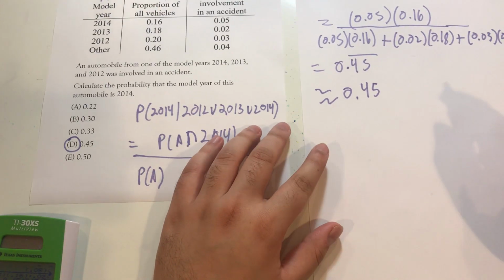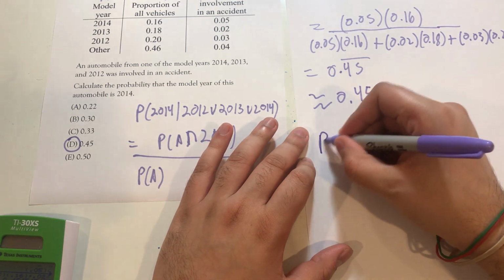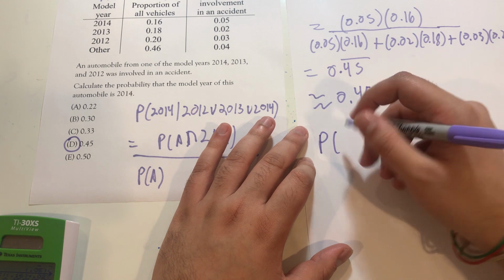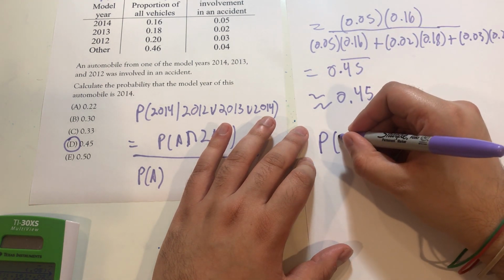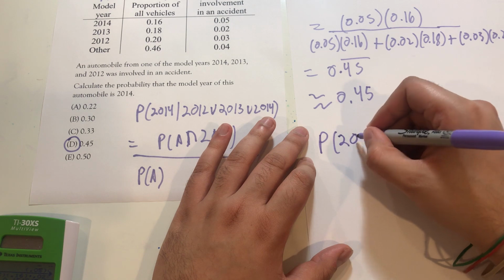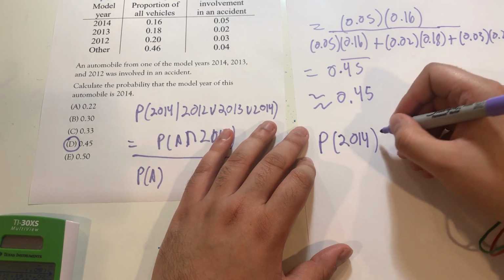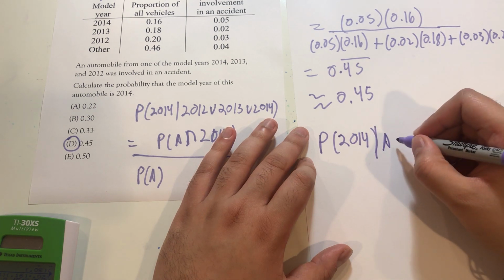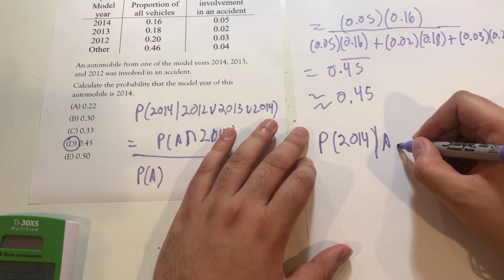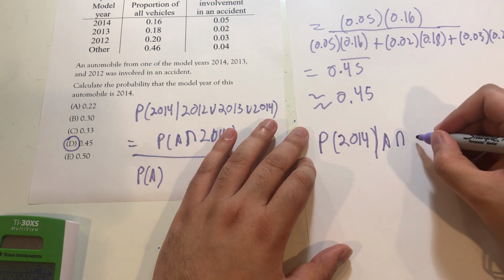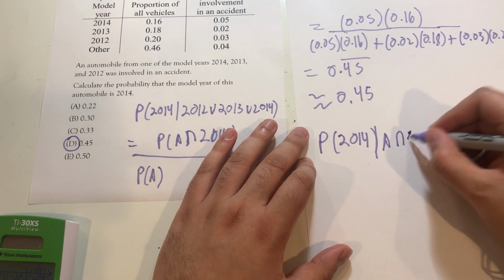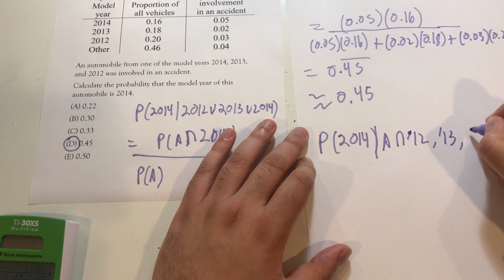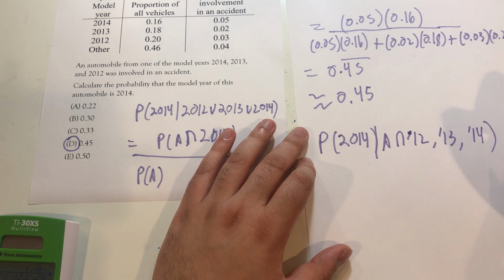So it was initially asking the probability of randomly selecting a car that was from 2014, given that this car had an accident and it was from one of the following years of, let's just say 12, 13, 14, right?